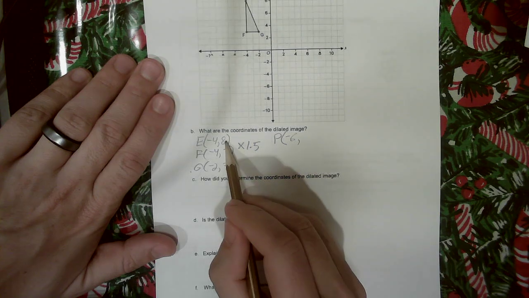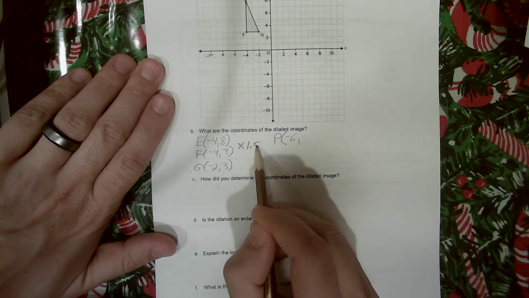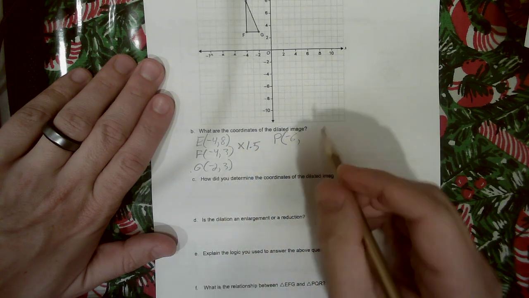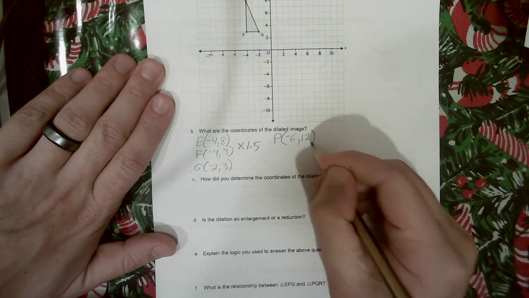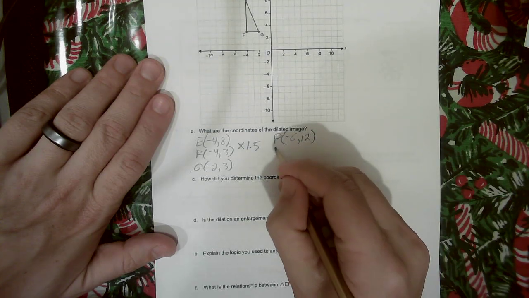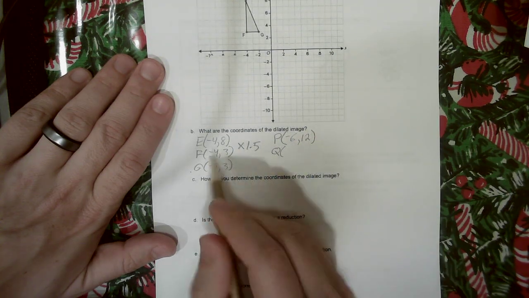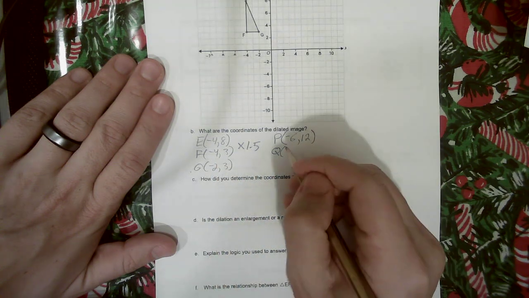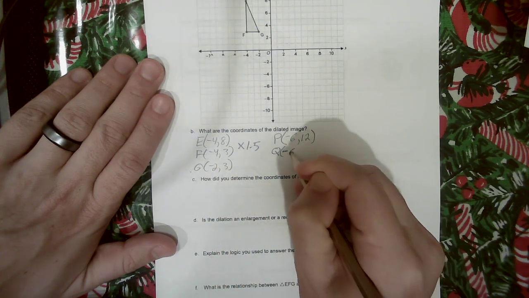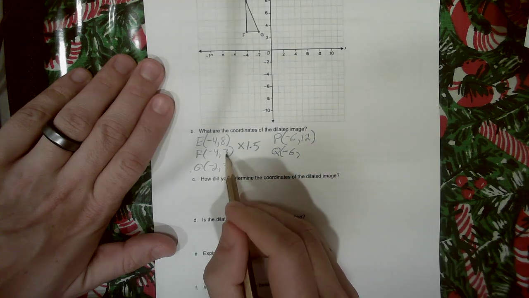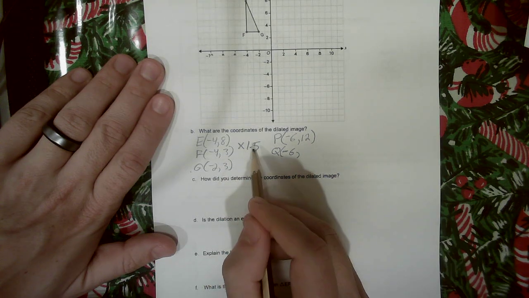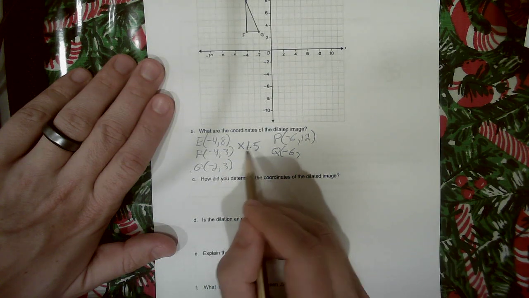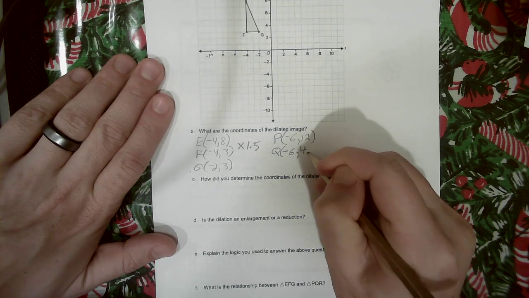Let's do the same for 8. 8 times 1 is 8. Half of 8 is 4. 8 and 4, 12. Let's check out point Q then. Half of 4. Oh, we did that already. 4 times 1.5 is negative, so -6. Now 3. 3 times 1 is 3. Half of 3 is 1.5. 3 and 1.5 is 4.5.